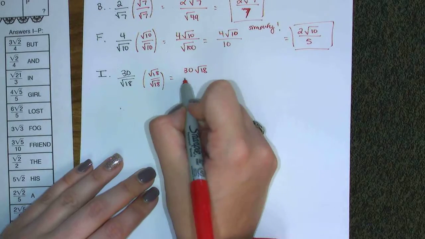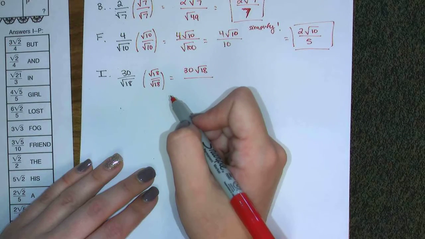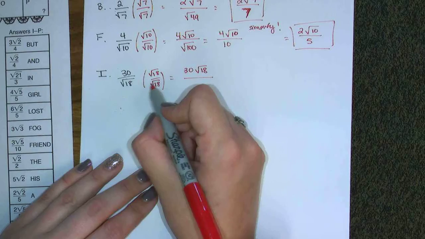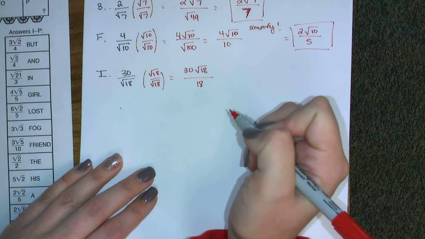Yeah, we'll do it this way. And on the bottom, square root of 18 times the square root of 18. I don't know what 18 times 18 is off the top of my head, but I do know that the square roots go away here, and that leaves me with just an 18 flat there.